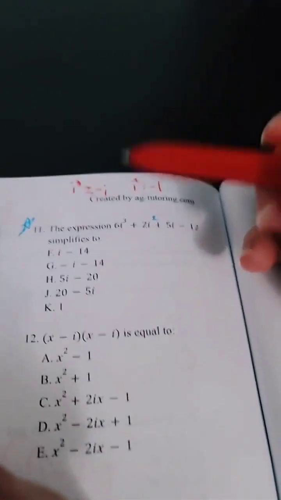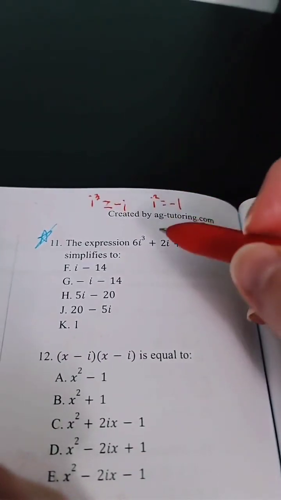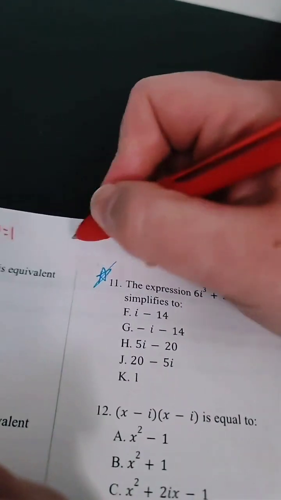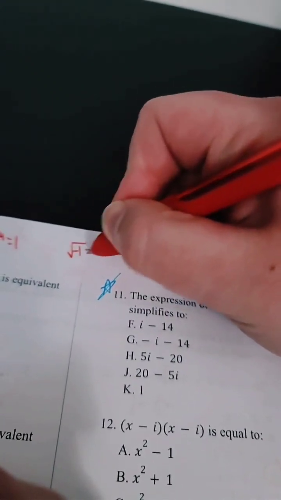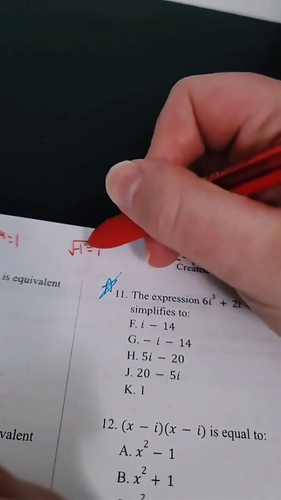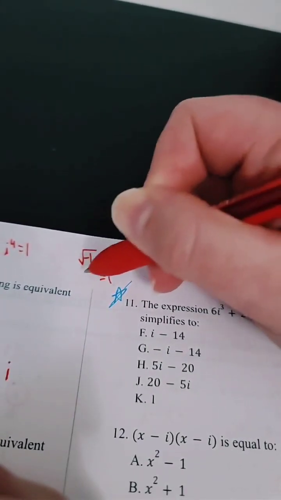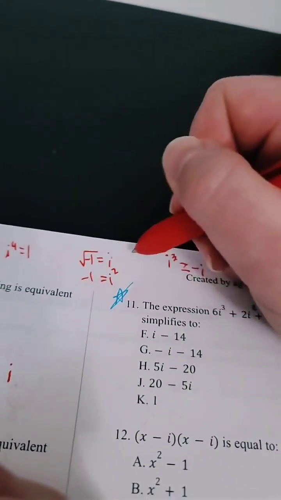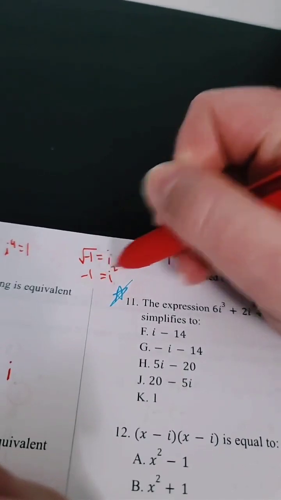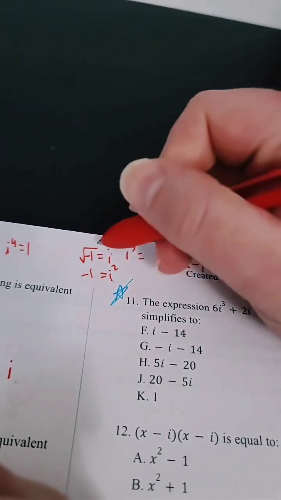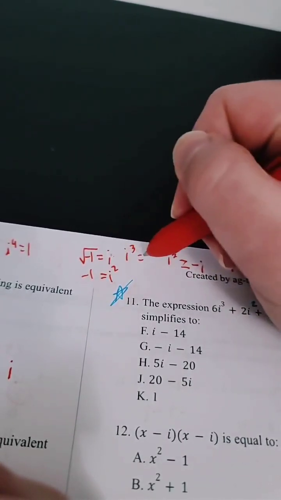You can memorize those, or you can use logic like I just did. The logical way is saying that root negative 1 is equal to i. So root negative 1 times root negative 1 equals i squared, so that's just negative 1. And if you were to cube it, it would be negative 1 times root of negative 1, so that's negative i basically. So you can memorize those or use logic.